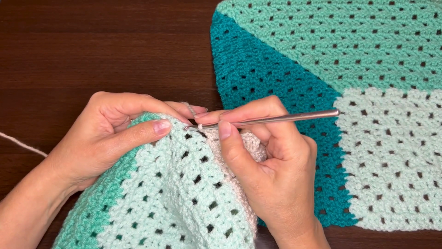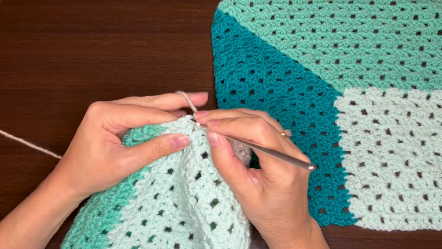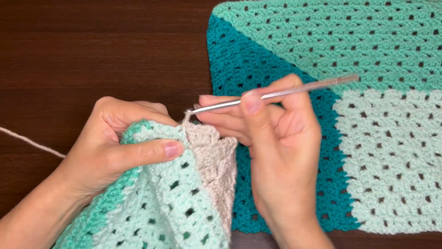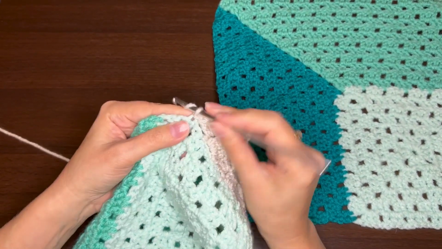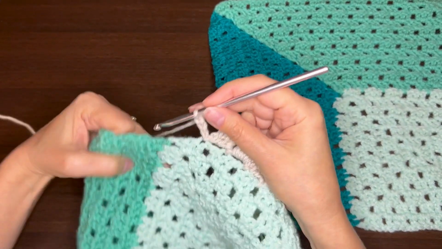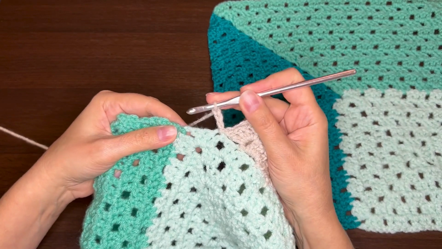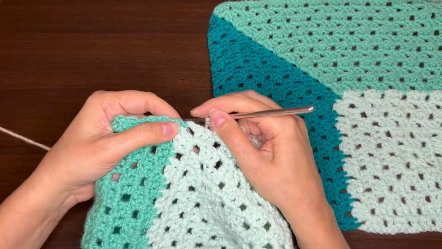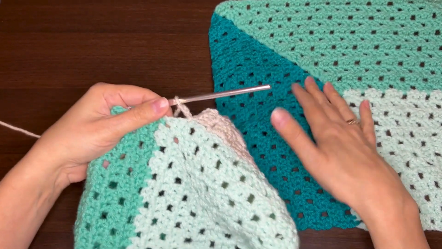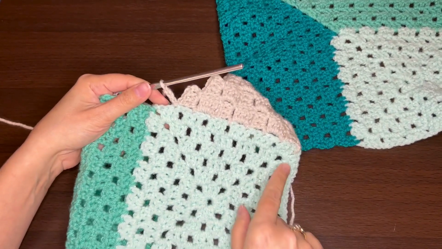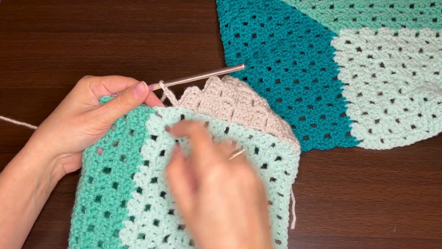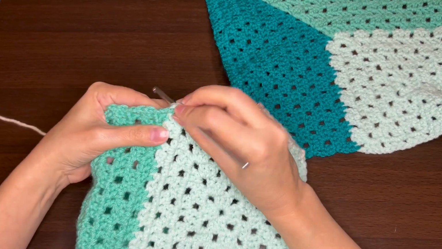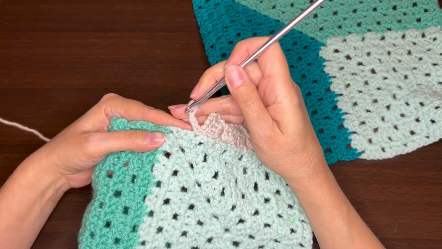Skip 2 stitches and slip stitch in the next one, and then chain 3, skip 2 stitches, and we should be in the chain 2 space on the other side of the color A square. So go ahead and slip stitch there.